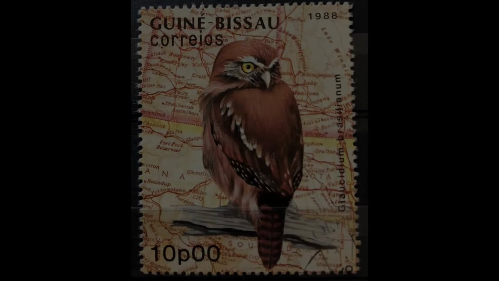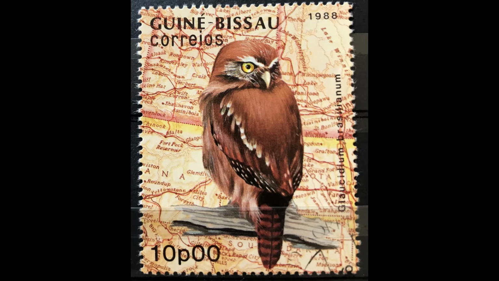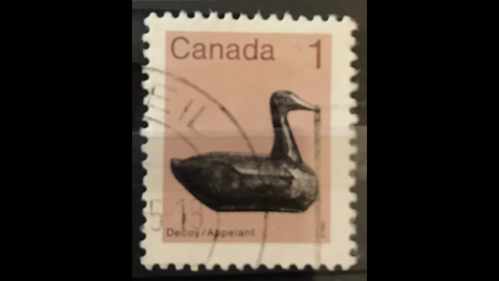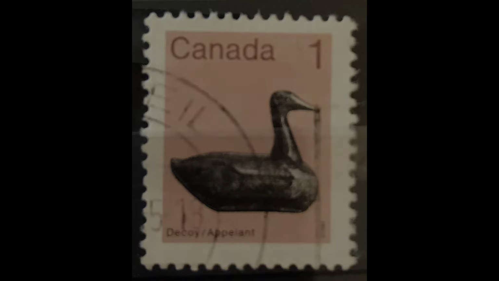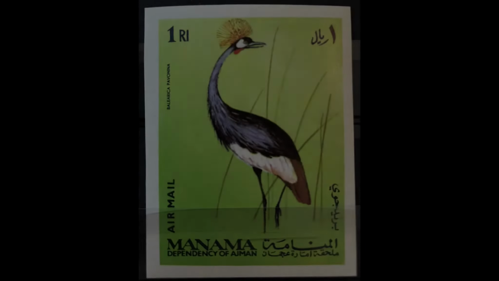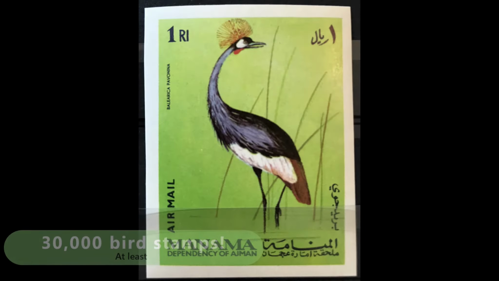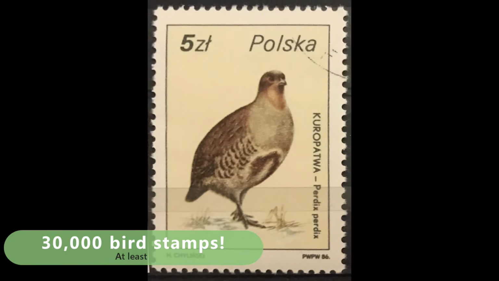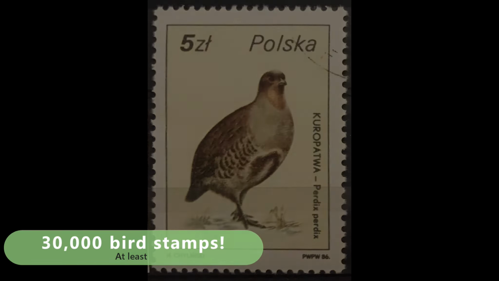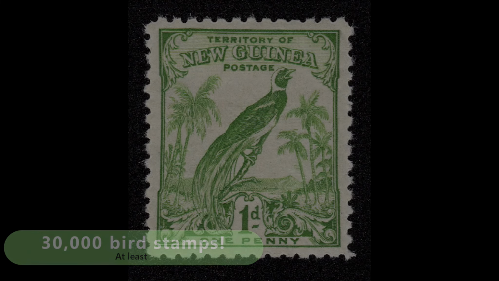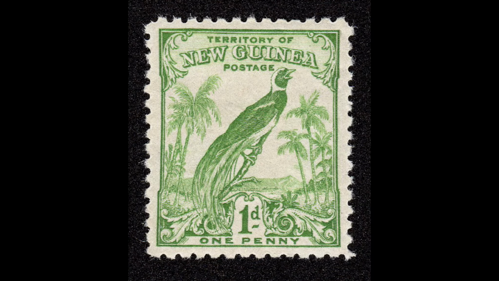My first love, though, is birds. My first word was owl, and I've loved birds ever since. So much that I've worked as an ornithologist, even at the Smithsonian. But there are over 30,000 stamps with birds on them. How could it be possible to collect them all? For almost all of us, it isn't. So I narrow my focus.